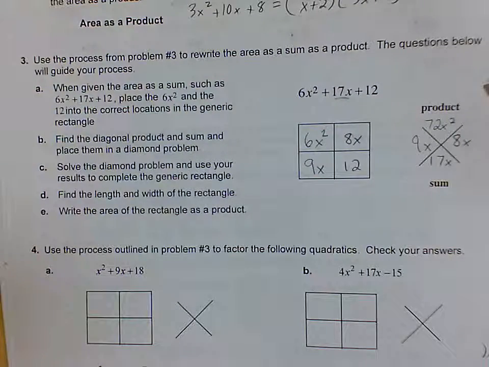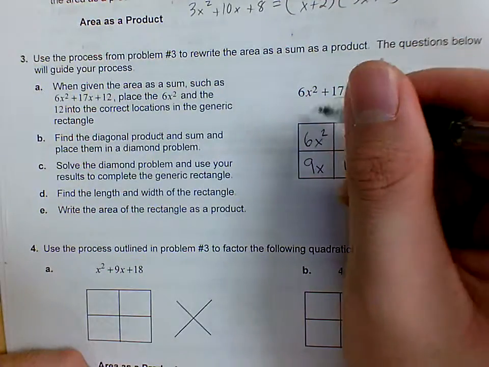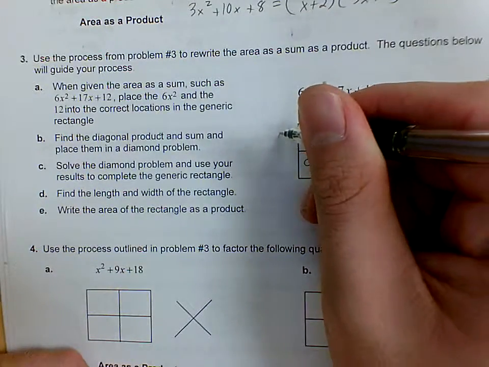All right, so we got to fill out the outside of the box now. Especially if you're using pen right now, please don't write this down because we're going to go through it. So can you think of ways to multiply to get 6x squared? And one way we could do that is x and 6x.